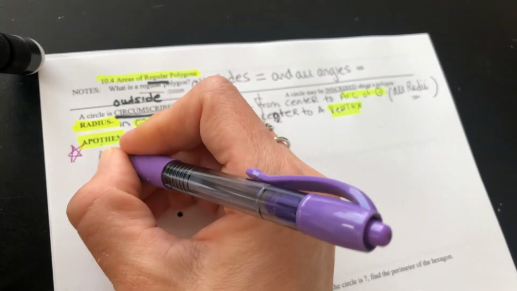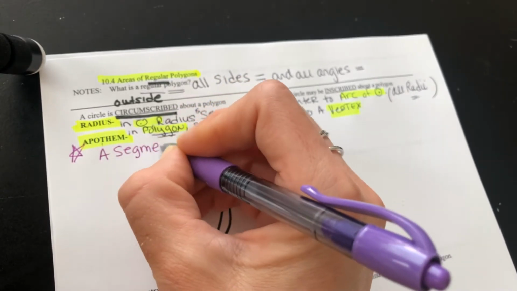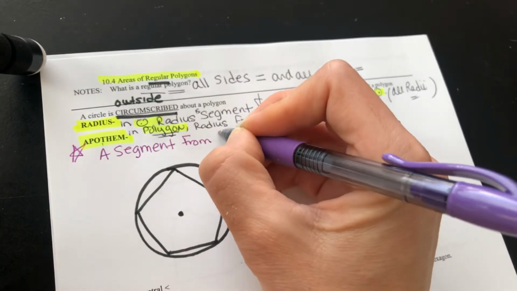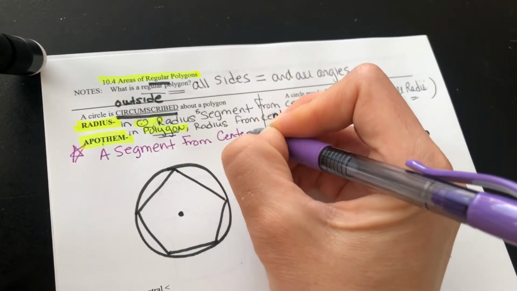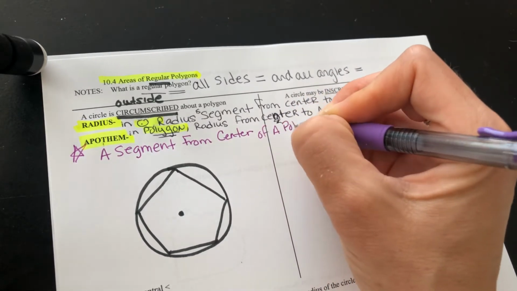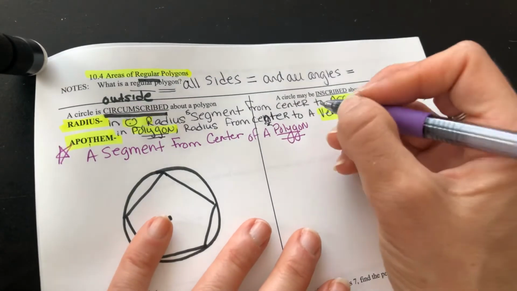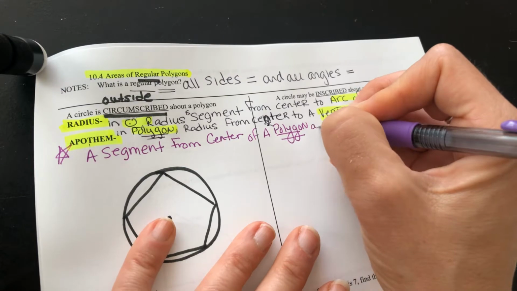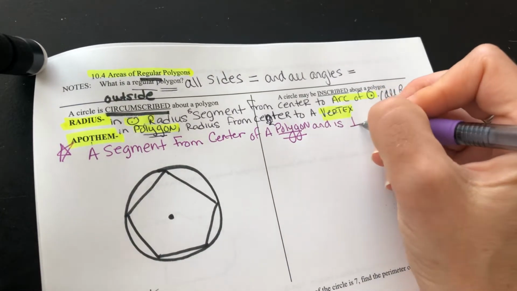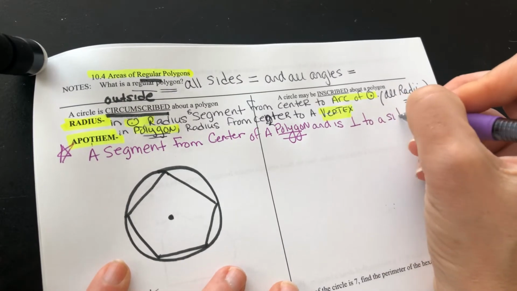An apothem is a segment from the center of a polygon, obviously you've never heard of it in a circle, and is perpendicular to a side.